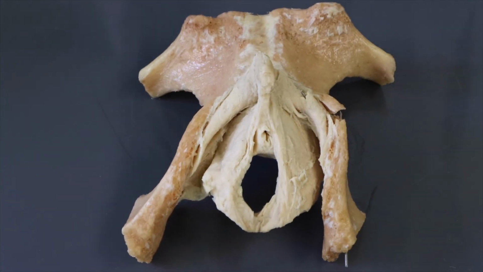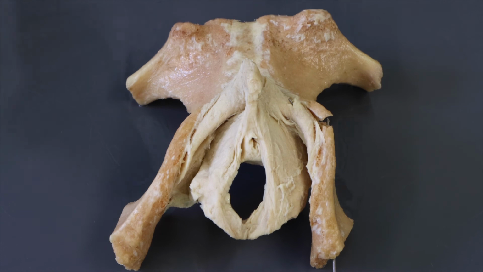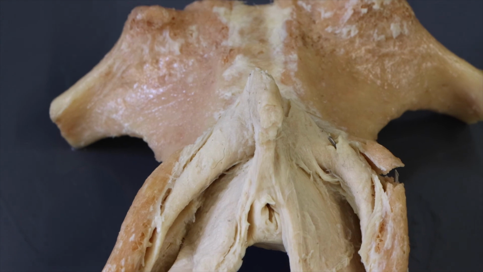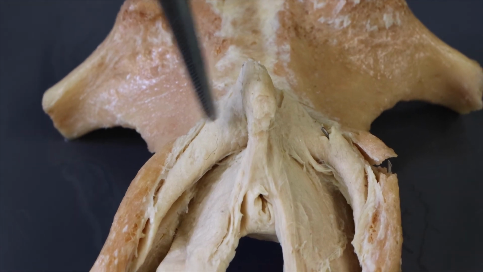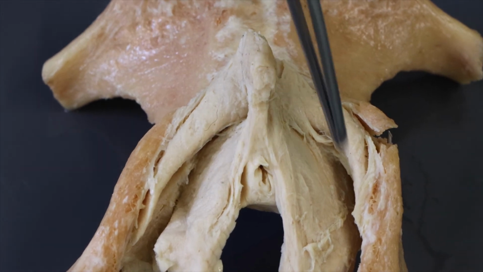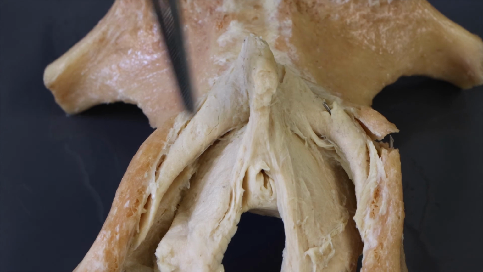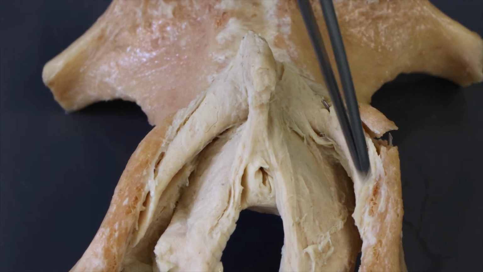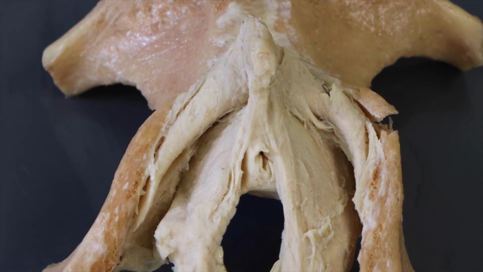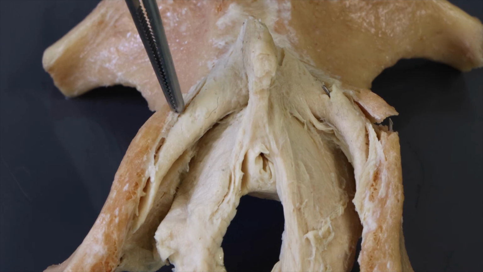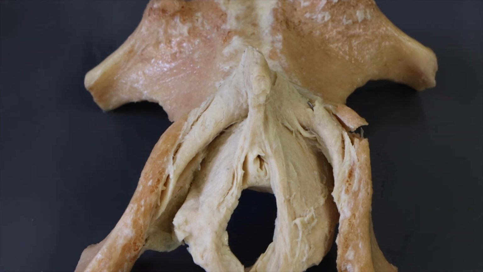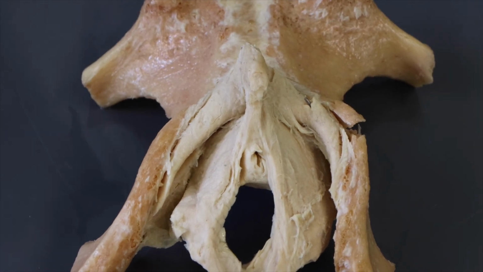So here you can see the part of the clitoris. As we mentioned, the clitoris length is approximately 6 to 8 centimeters. The longest part is this part that in the external genital organ you didn't see, but here after the preparation you can see the crus or crura of the clitoris. That is almost 6 centimeters in length, attaching to the inferior margin of the inferior ramus of the pubic bone.